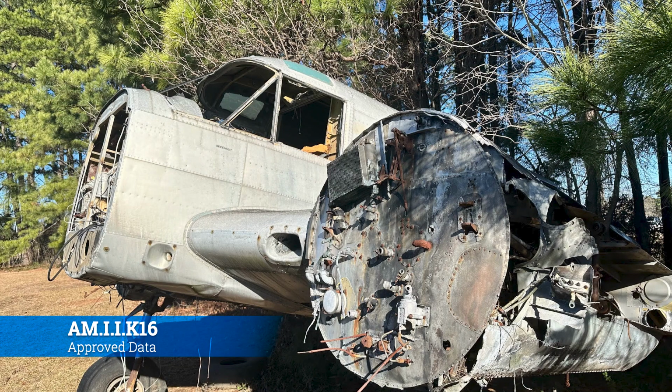So the Beech 19 is a really good example of when to use approved and when to use acceptable data.